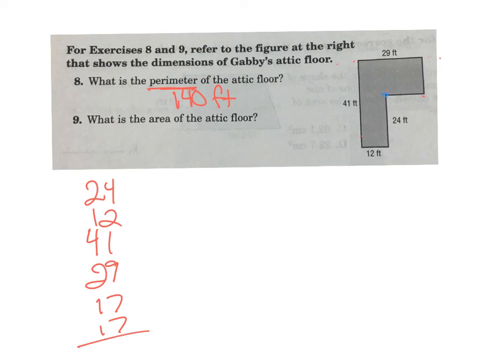I'm going to go here to here. Now I do remember this is 17 and this is 17. So for this one, it's base times height. 29 times 17 equals 493 feet squared. Now I just have to do this by this.